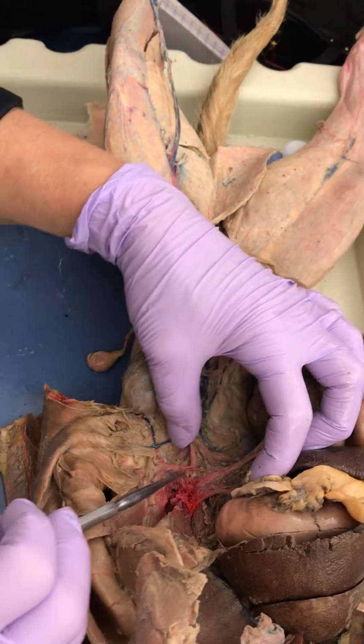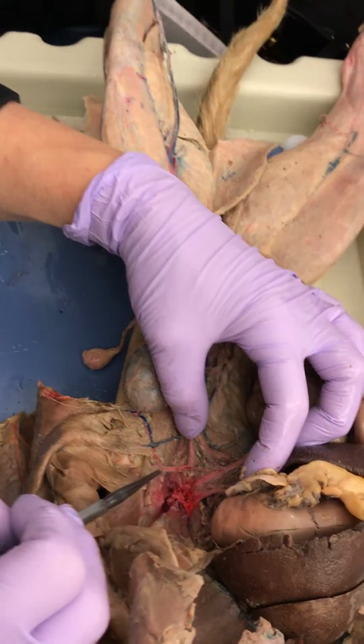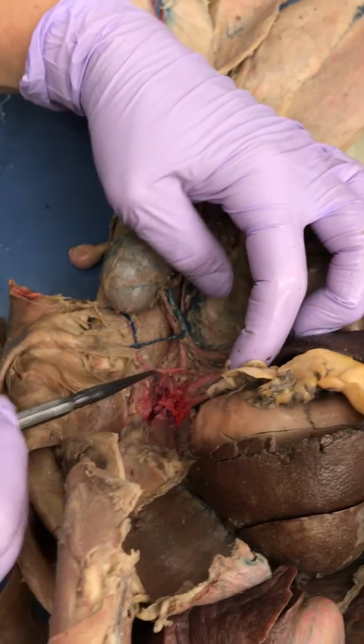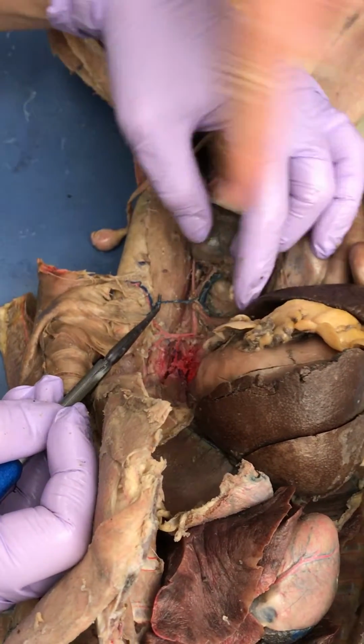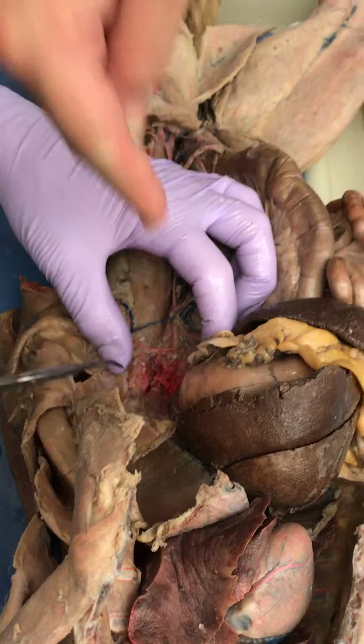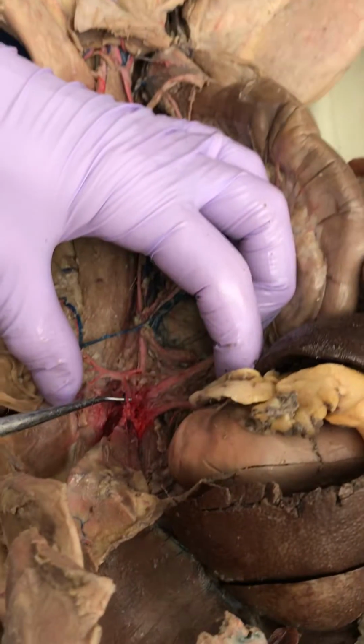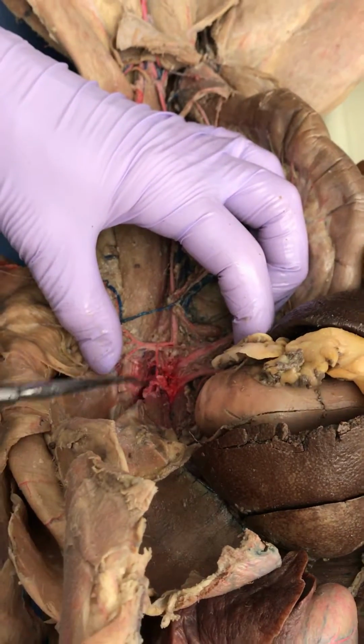Okay, oh, this is a good one right here. What's this? Adrenal lumbar. Now that's the artery. This is the adrenal lumbar vein. Is that the phrenic? Right there. Yes. Okay. And how would you know? Where's it go?